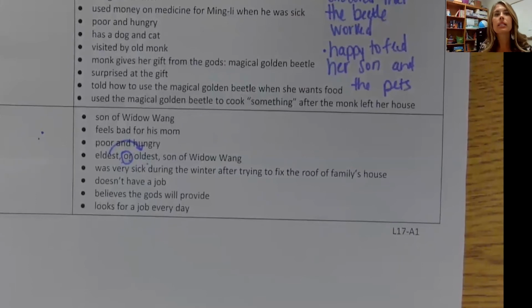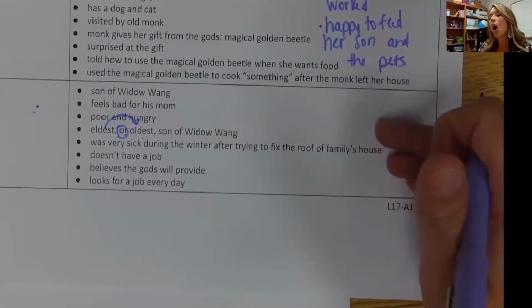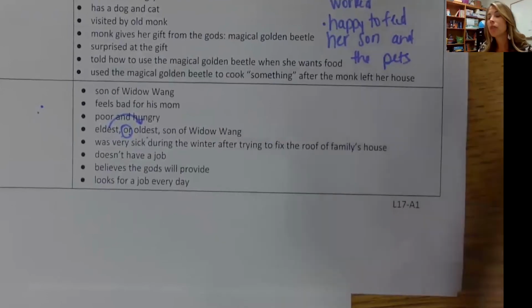Now, let's go and add a couple things for Ming Li that we read from our new reading today. What do we know for sure? We know he came home and what happened? He didn't find a job again.